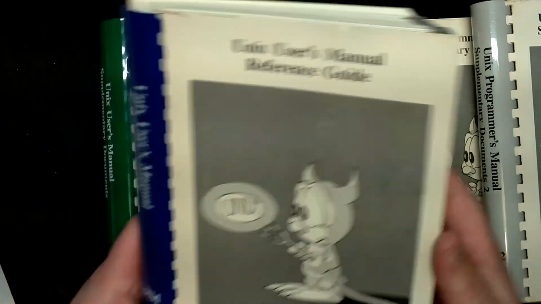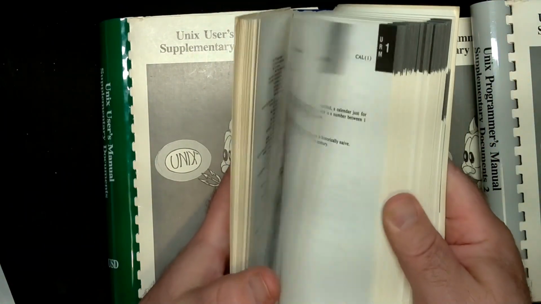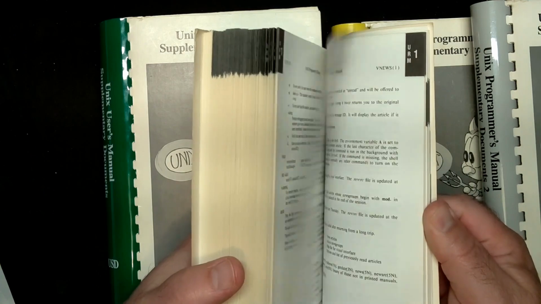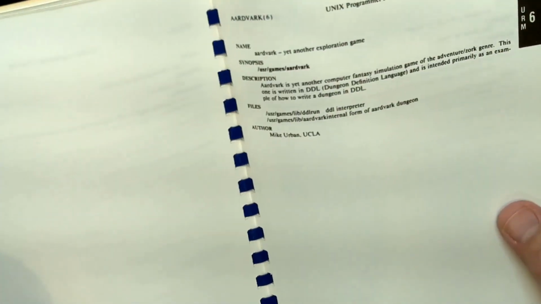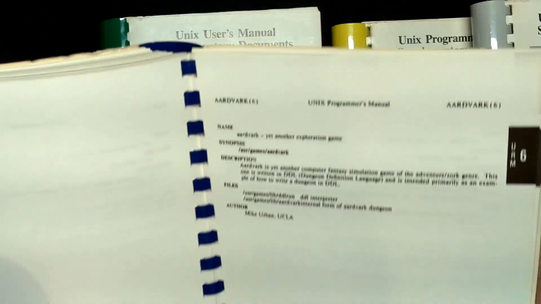Here, let's look at the one for the command line. Here's section 1. Look at all the things you can type in on the command line here. And then what's section 6? Section 6 are games. All right. So here's the documentation on how to run the games.